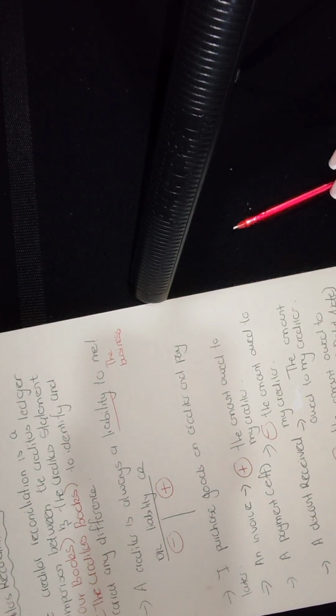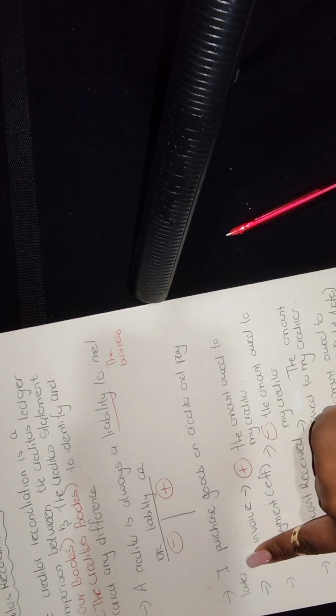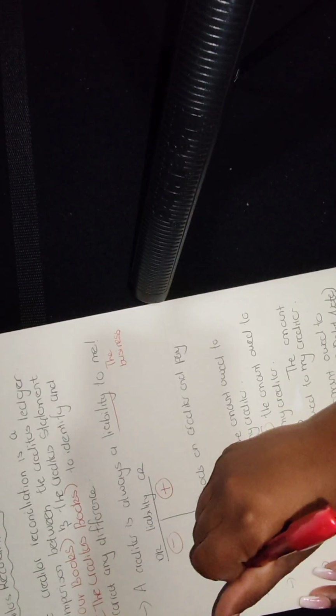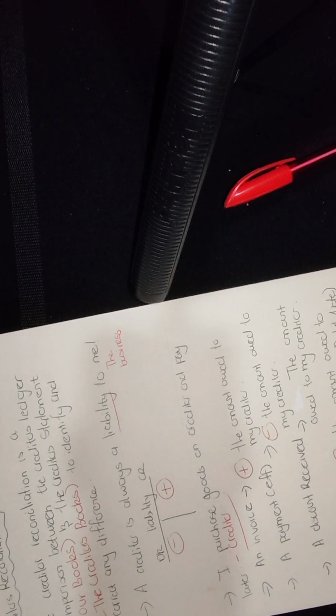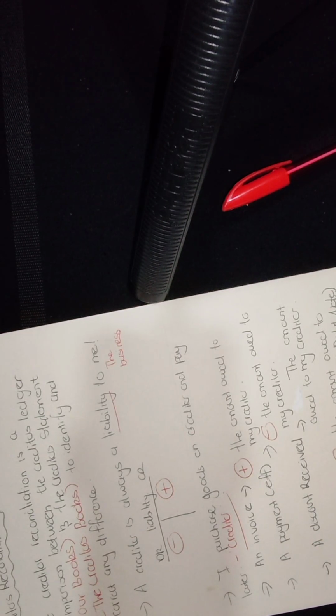Okay, so then I wrote out a few pointers for you to know in terms of dealing with the ledger account and the statement. When I purchase goods from a creditor, I purchase goods and I pay later. So that's basically the definition of a creditor. In order for someone to be my creditor, I purchase goods now and I pay them later. And when I'm not paying them immediately, but I have an account, they become my creditor.